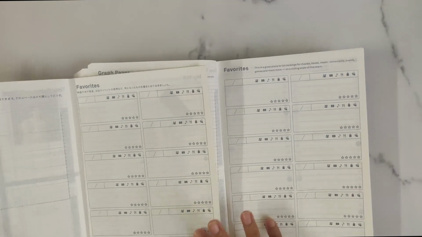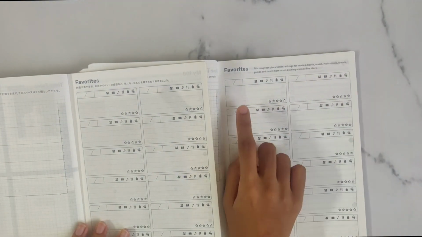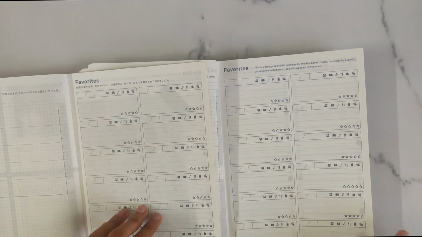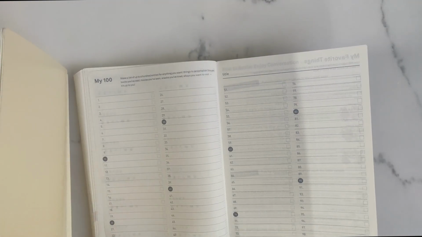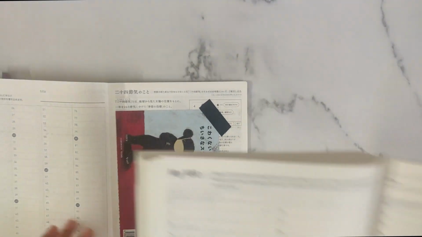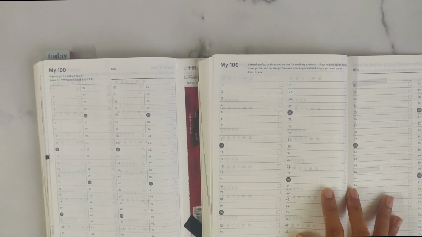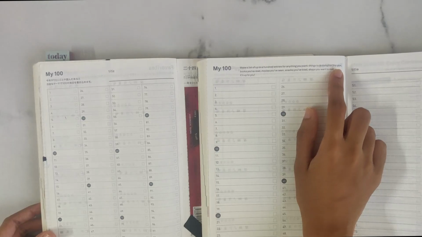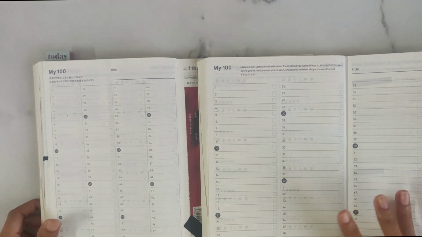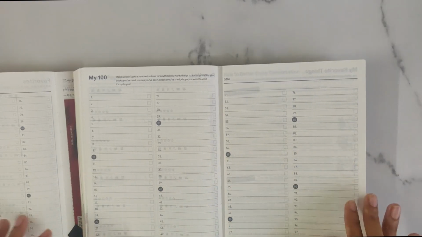Then we have the favorites page, again English, Japanese over here. The rest of it is the same because they are icons, there's no written information given there. Then we have the My 100 page. There has been a difference this time in the My 100 page, as you can see. Yes, one is of course the fact that this section is given in English. Other than that, it has been spread out with more space to write.